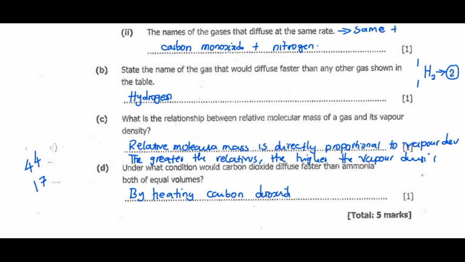So the other point that we can get here is whenever you increase the temperature of a gas, you also increase its speed in terms of diffusion.